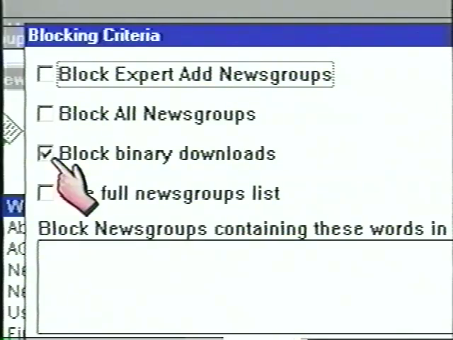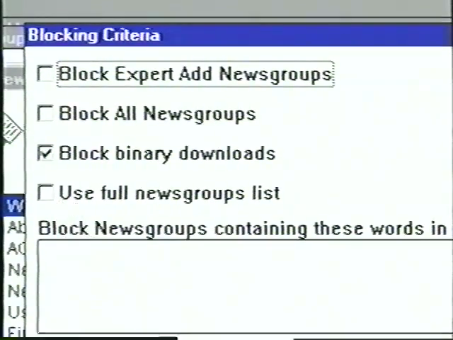The Block Binary Downloads option lets you prevent your child from downloading text files, graphics, photos, sounds, or animation files from newsgroups which may contain inappropriate material. Finally, the Use Full Newsgroups list lets you access a much larger database of newsgroups, beyond AOL's regular newsgroups list. Parents may want to search through and review AOL's list before allowing their children access to them.